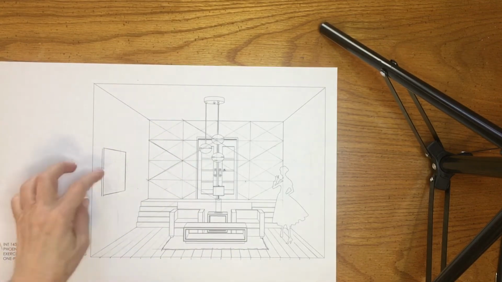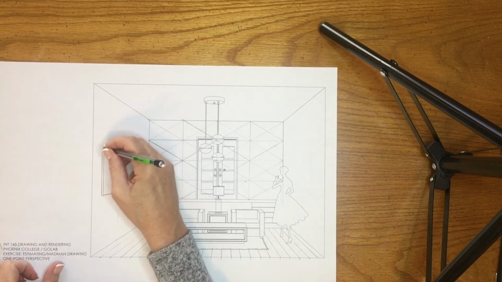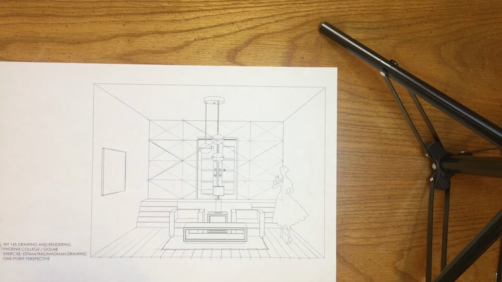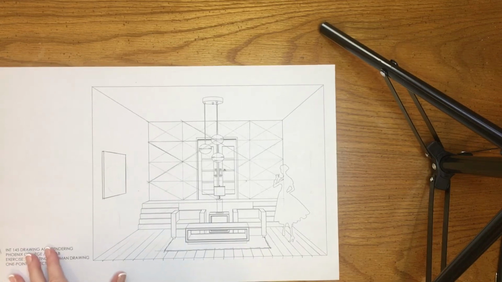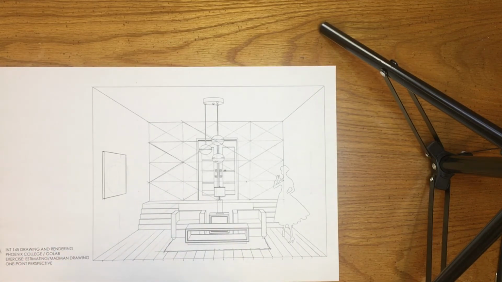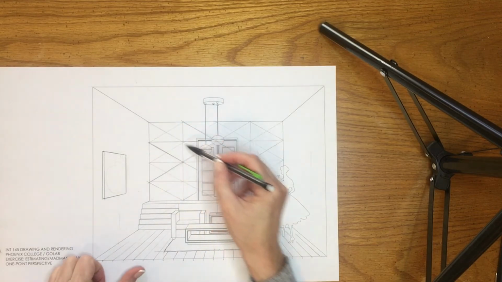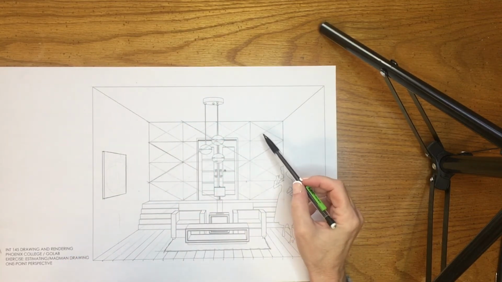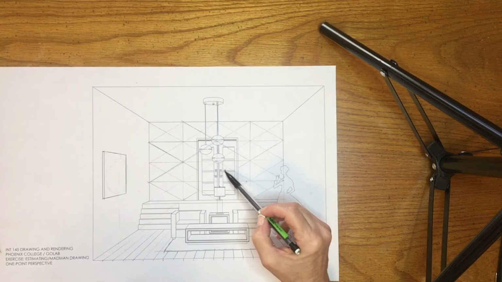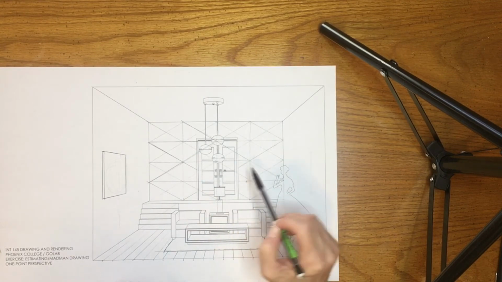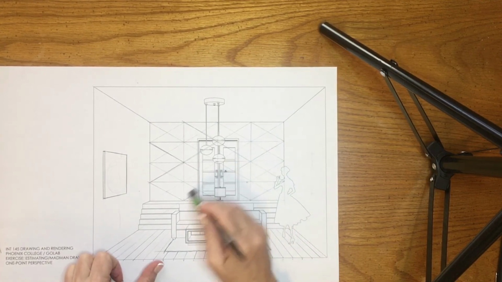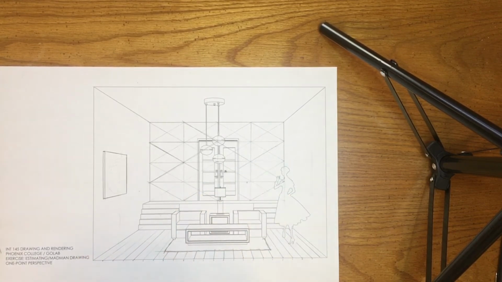To make the suggestion of something with depth, I just drew a second vertical line, and then you can enclose it with a nice horizontal line. So now I have a piece of art on the back wall. So almost done with this exercise. If you have the marks on that back wall where you found your vanishing point, you might just want to erase those so that you don't get confused.